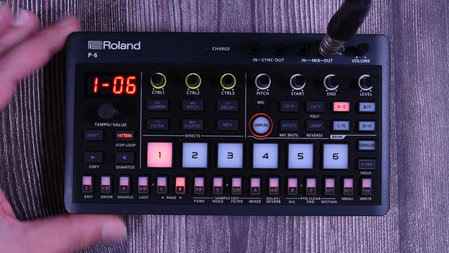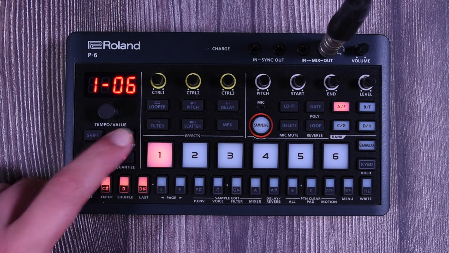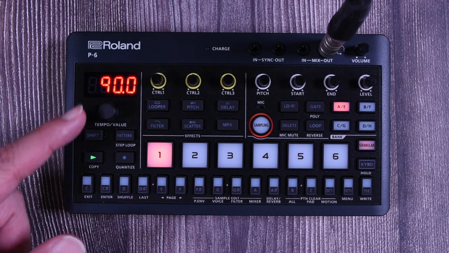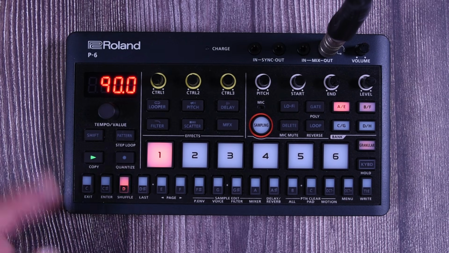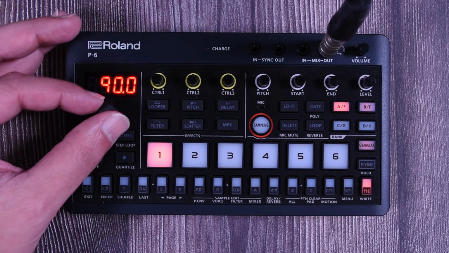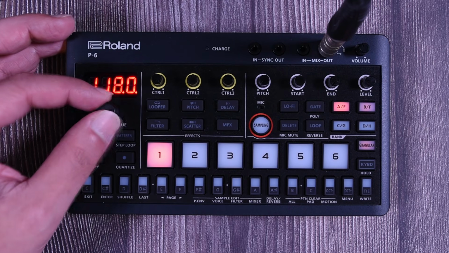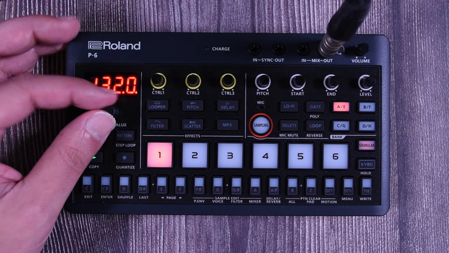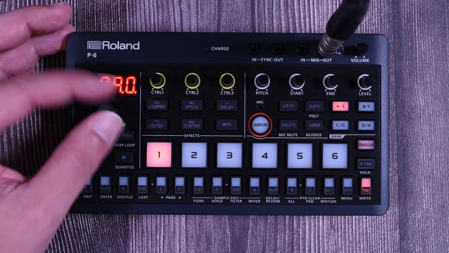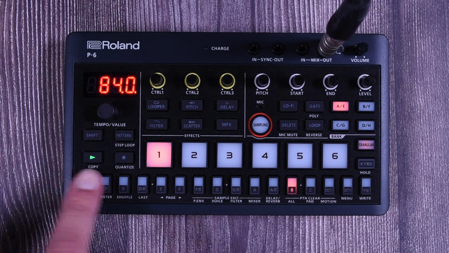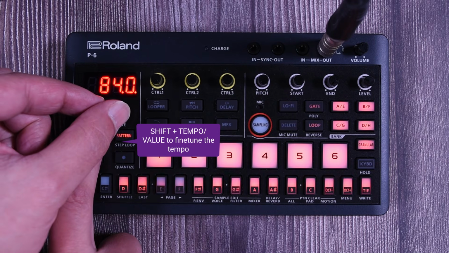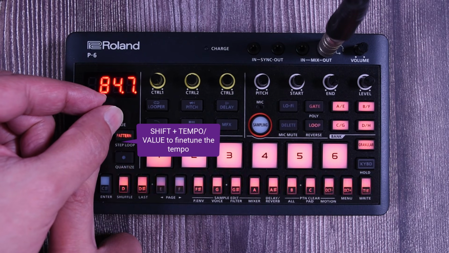Outside of the pattern, when this one is completely off and we are playing back, this one says 90. This is the tempo of the pattern. We can shift it up, it's going to go faster, or we can go all the way down, of course. If you want, you can hold shift, just hold it, and you can fine-tune the tempo.